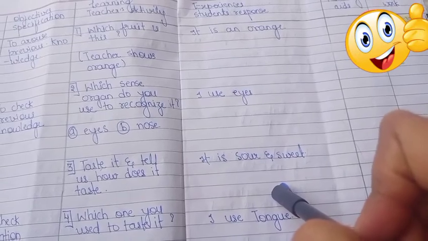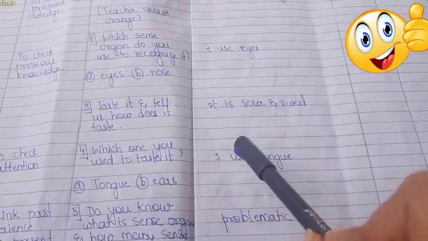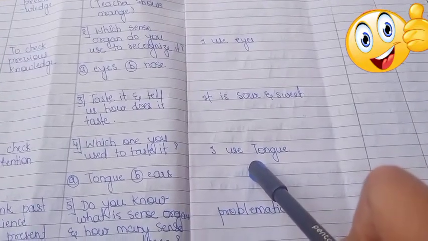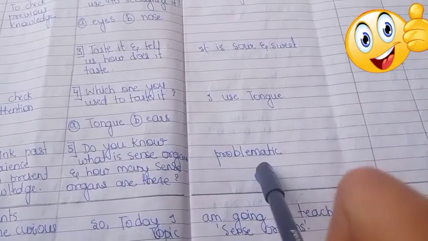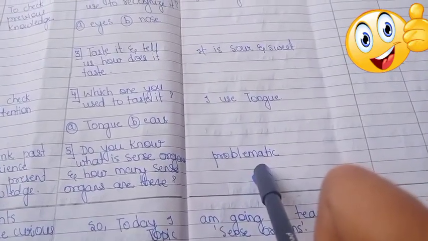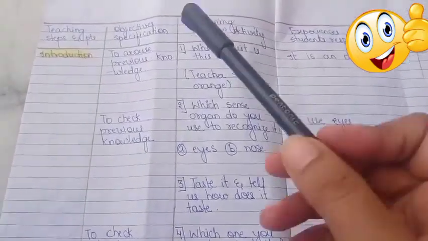Which sense organ do you use to taste it, tongue or ear? The student will answer, I use tongue. The last question would be, do you know what sense organs are and how many sense organs there are? It would be problematic because this is for class 1, so the students will not be able to answer this.